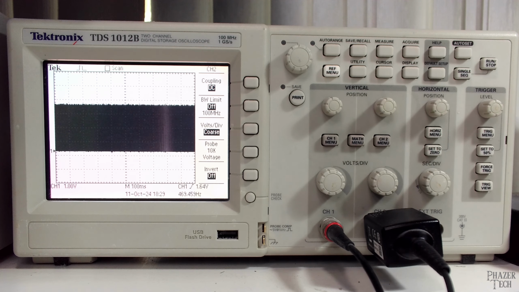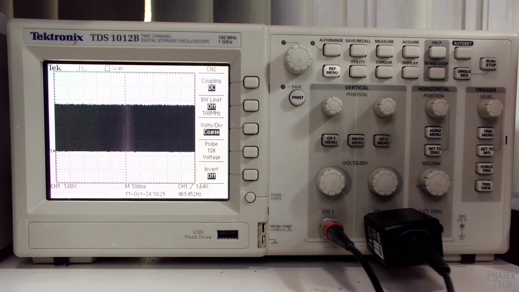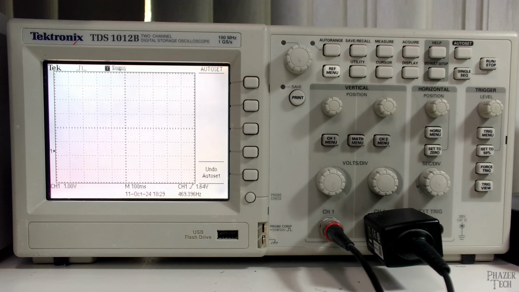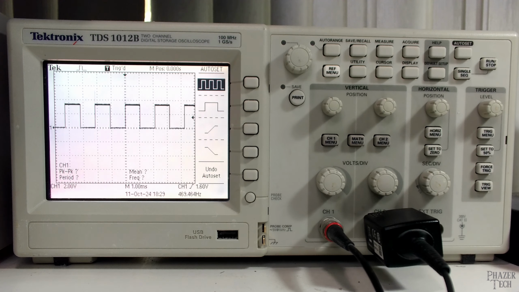Now, normally the only thing you need to do like 90% of the time or a lot of cases is simply hit the auto set button. So I'll hit that now, and what this does is it analyzes the signal and determines what the best settings for it are. So this is what it came up with, which is pretty good. We can find out all the information we need from this signal, but we can make a few small adjustments to make it easier. So let's go over that.